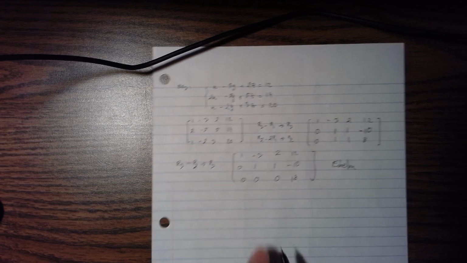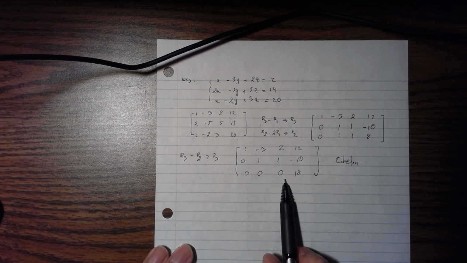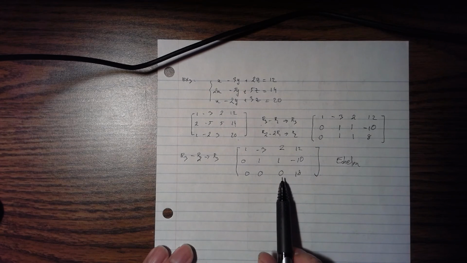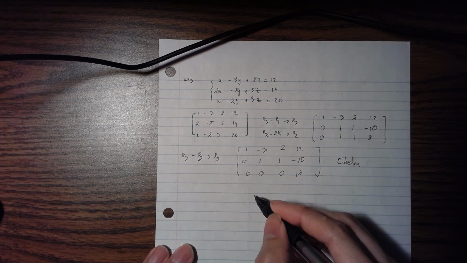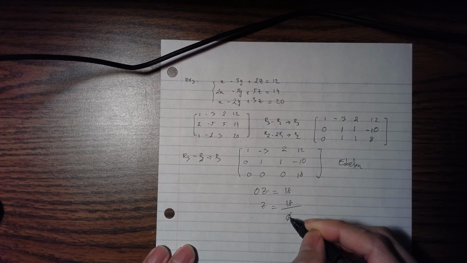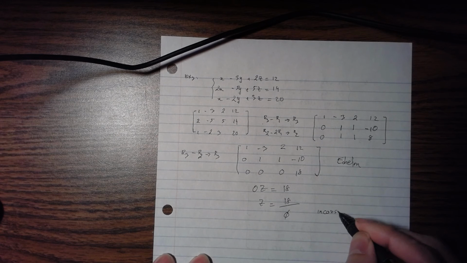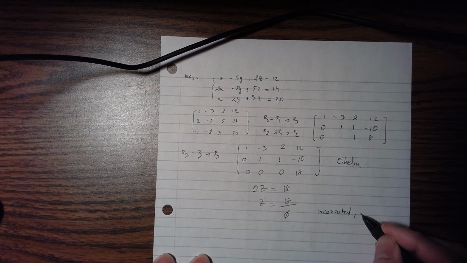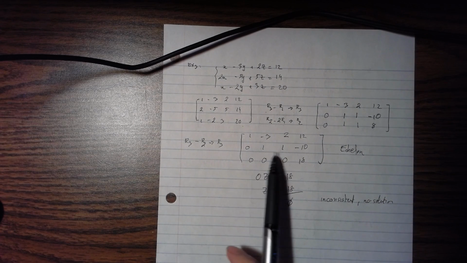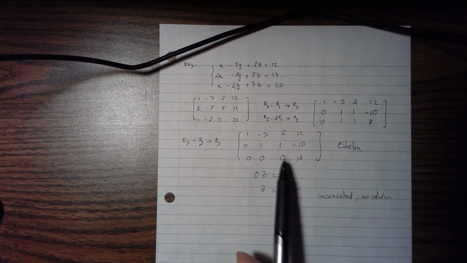You don't have to convert to reduced row echelon form. You see that over here the variables are x, y, z, so this row says 0z equals 18, which means z equals 18 divided by 0. So you see that it doesn't work. This is inconsistent, so there is no solution. You just need to convert to echelon form right away.